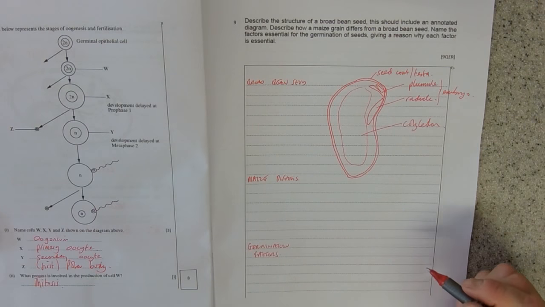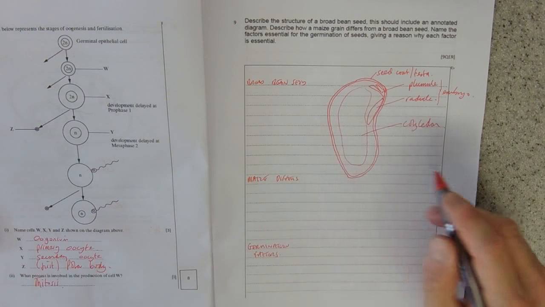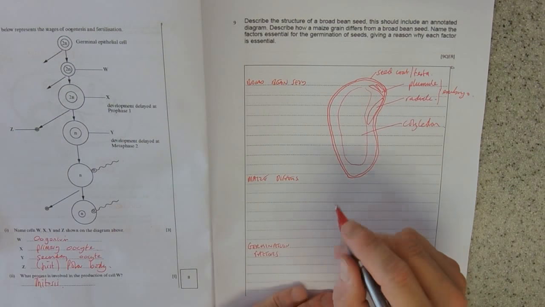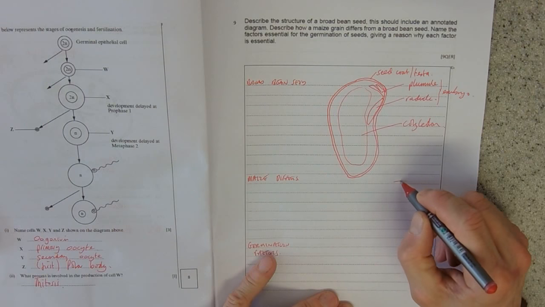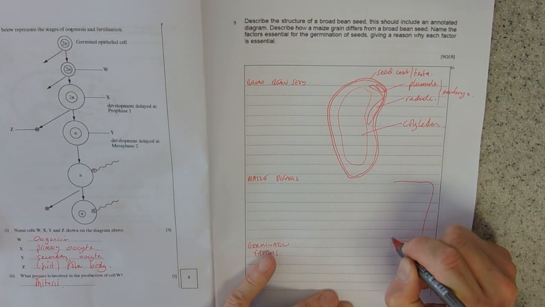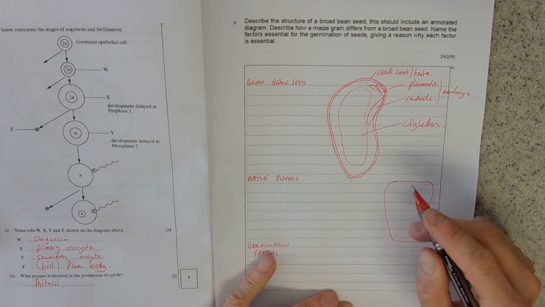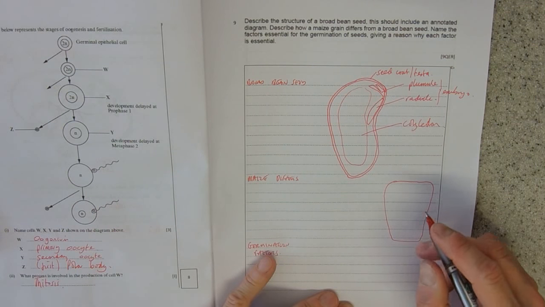How the maize differs. So you can do a description of that and use your notes and so on. Well, the maize, if you think of sweet corn, it's this sort of shape, and the plumule and radicle will be sort of down there.